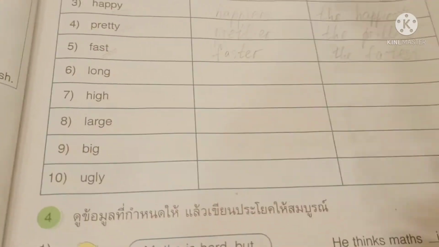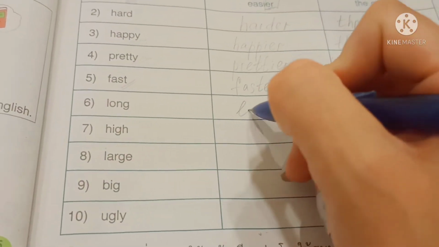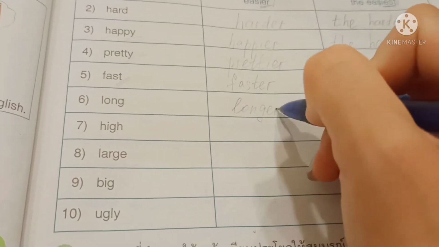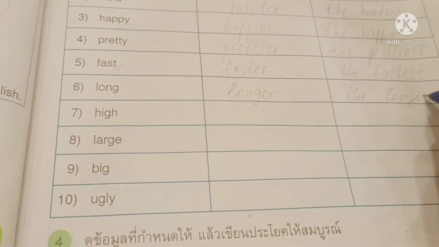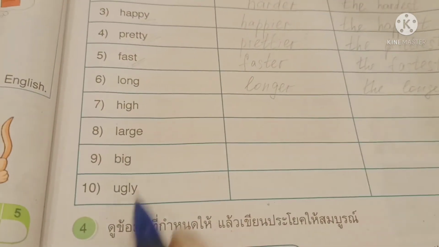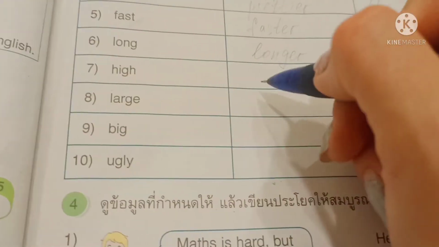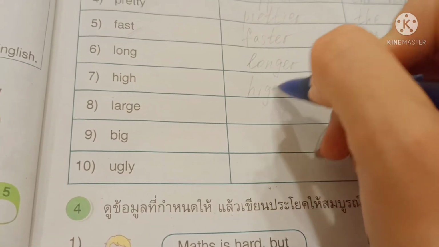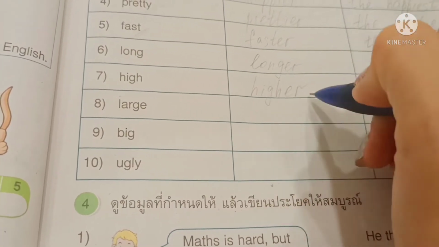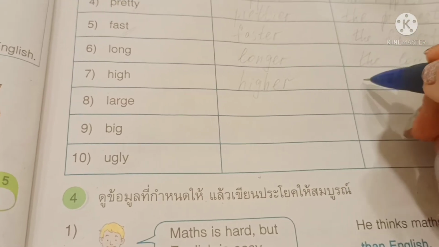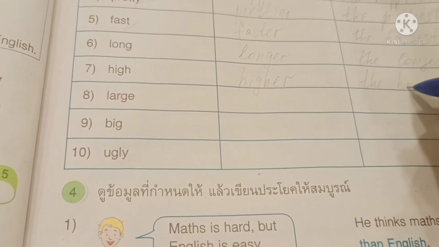Okay, long. About the river. Do you remember a story about the river? Longer. The longest. High. Higher. So this building is higher than that one. Okay, and the highest.